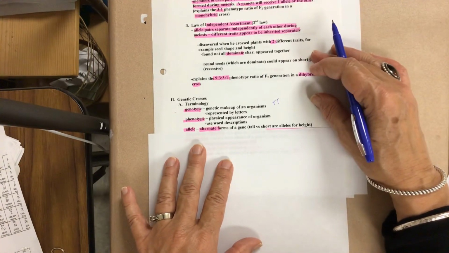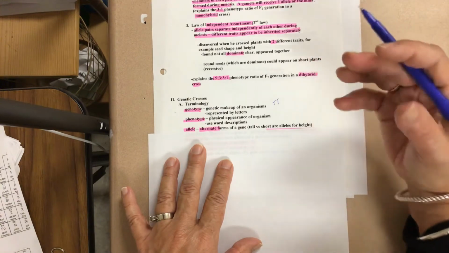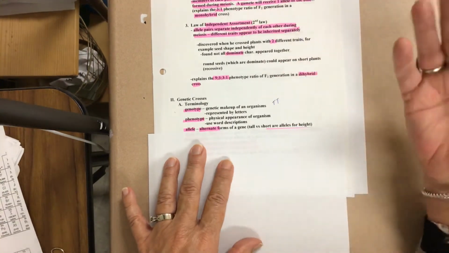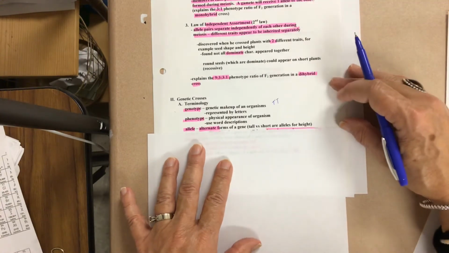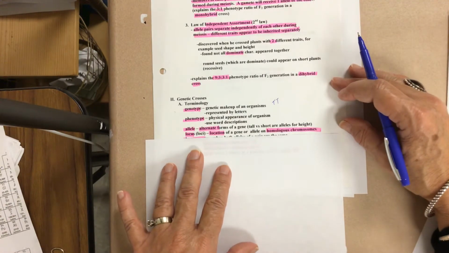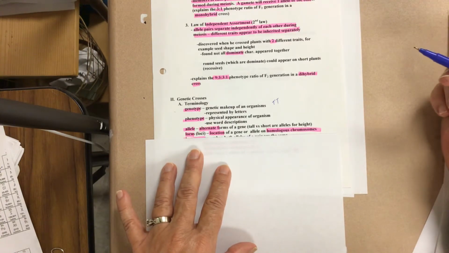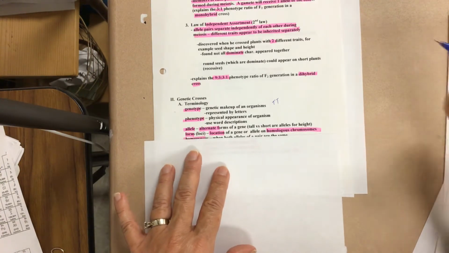Alleles are alternate forms of a gene. So an allele could be for height, and the height could either be tall or short. Those would be alleles for each other. Locus, or loci in the plural, is the location of a gene or allele on homologous chromosomes. They've mapped them out, and they know exactly the loci of all the different genes in the human genome.